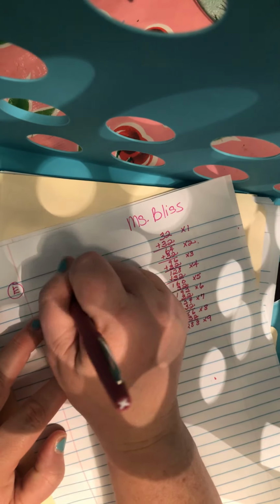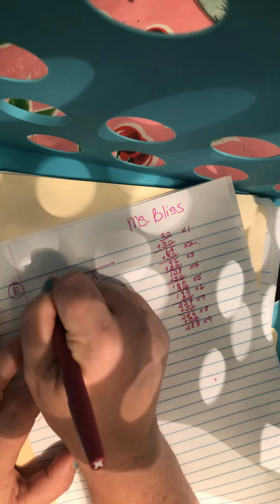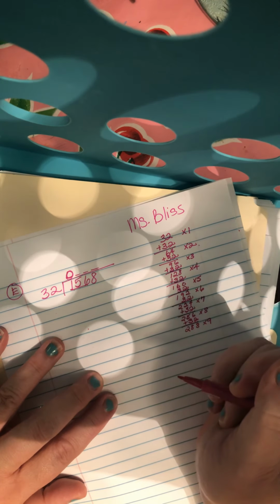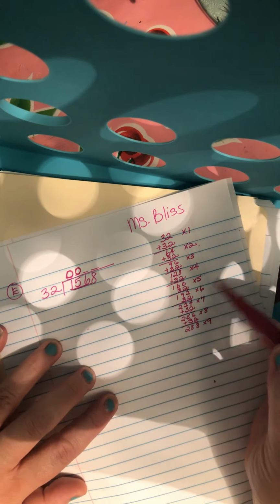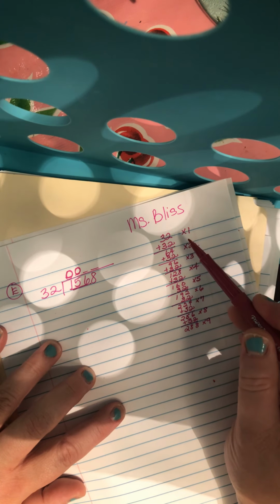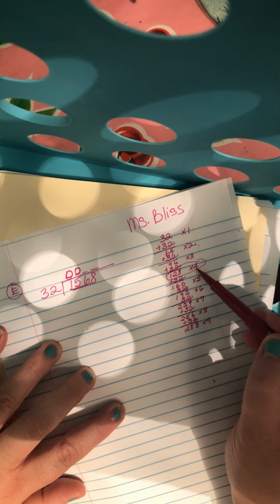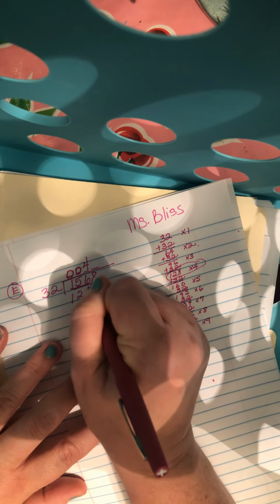I'm going to write my problem. 1568 divided by 32. Now put my roof tiles on. Alright, 32. I'm going to see, does it fit into 1? No, it does not. Does 32 fit into 15? No, it does not. Does 32 fit into 156? Yes. Let's see how many times. 160 is too much, so we have to go back here to this one, 4 times, and it's 128. So I'm going to put 4 on top, 128 on the bottom.